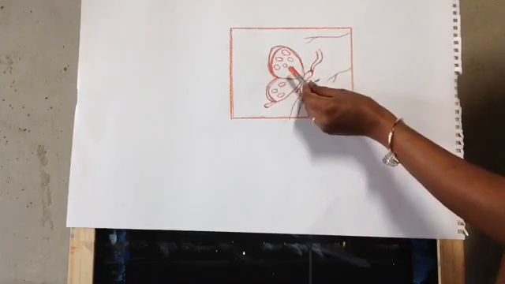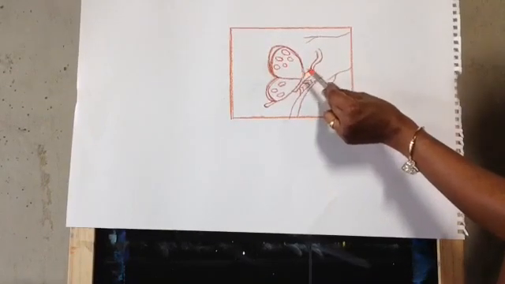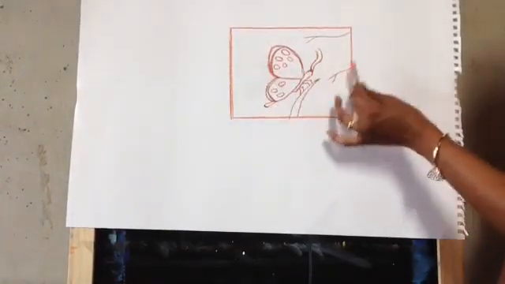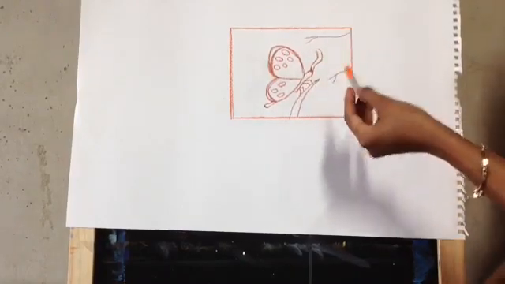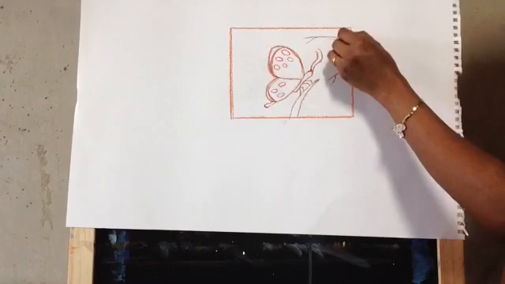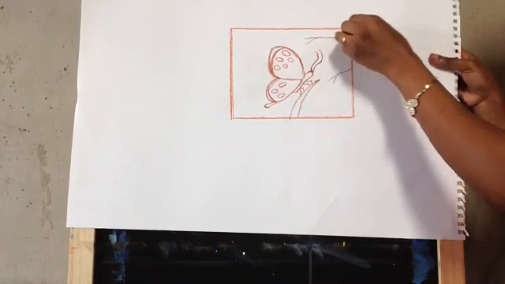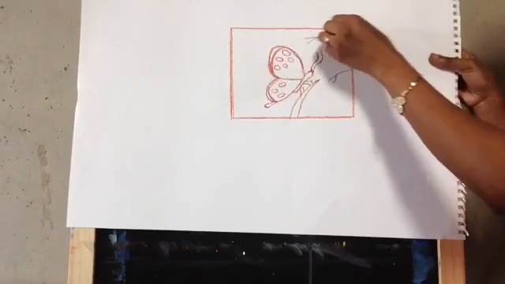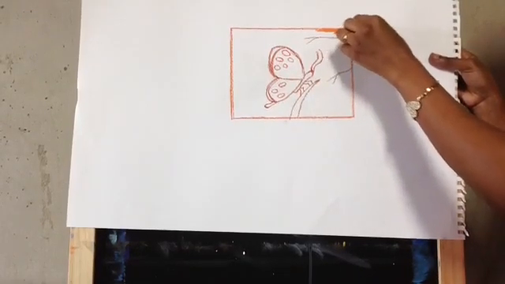My butterfly is going to be dark blue with light blue and purple. So I'm going to choose a complete contrast color, orange, red, yellow and green for the background. So I'm going to start with the orange part at the very top.